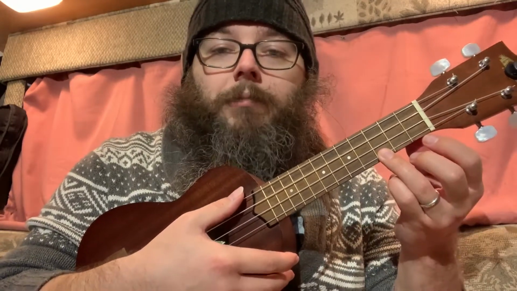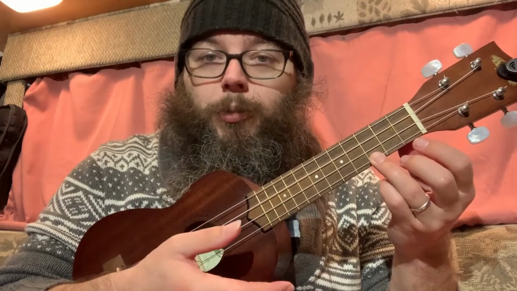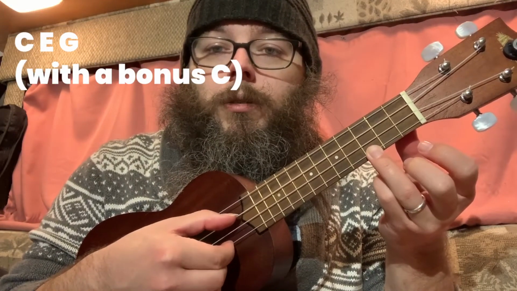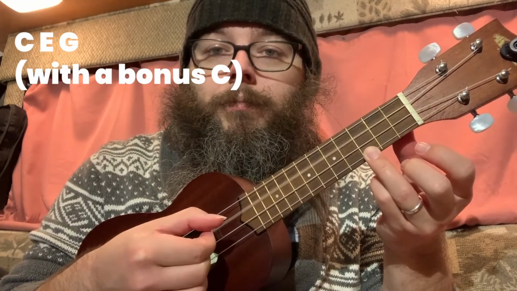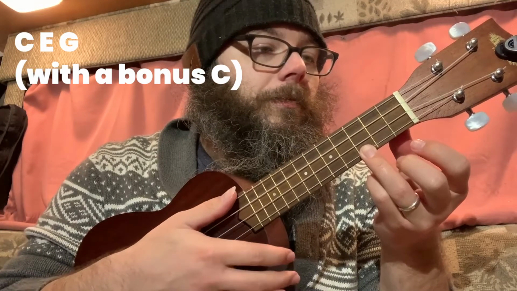But of course, we have 4 strings on a ukulele, and typically we're strumming all of our strings when we play. This note right here, the 3rd fret of our A string, is actually another C note. So I've just got 2 different C notes. So there are only 3 unique notes, and one of those notes is doubled an octave higher, just like that.